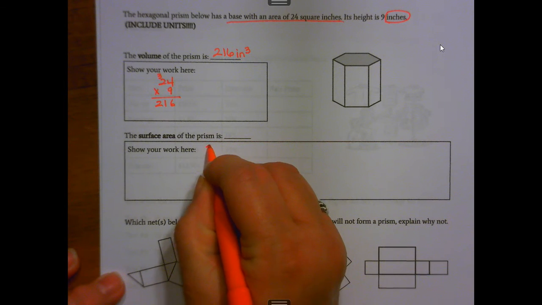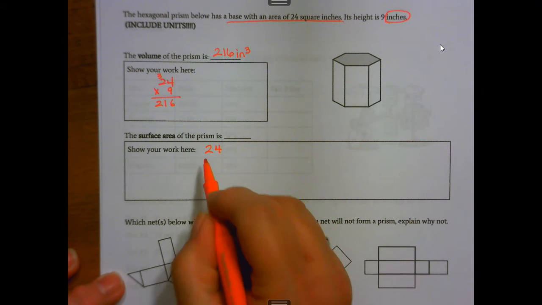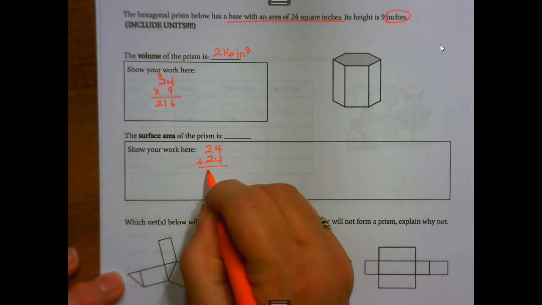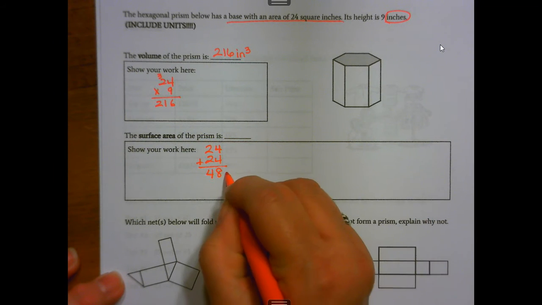To find the surface area of this is not as complicated as you might think. We need to make sure that we remember that the surface area is the area of all the flat faces or the flat sides of the hexagonal prism. I know that the base on the top is 24 square inches. That's the area of the top, and the area of the bottom is also 24 square inches. So if I add those up, I get 48 inches squared. And I've got those two areas.